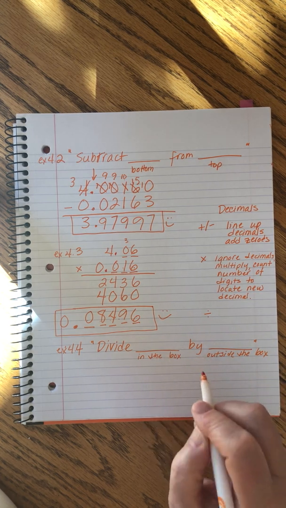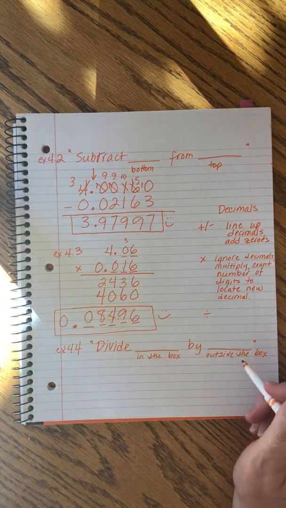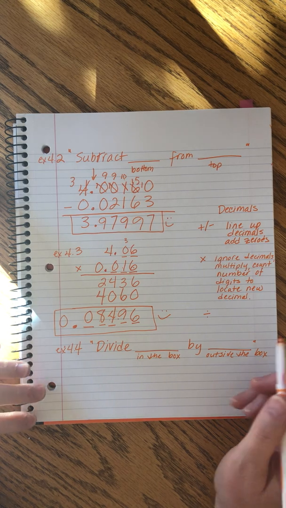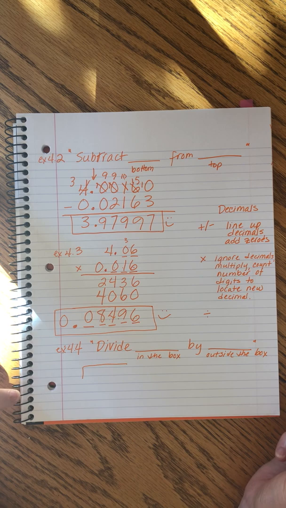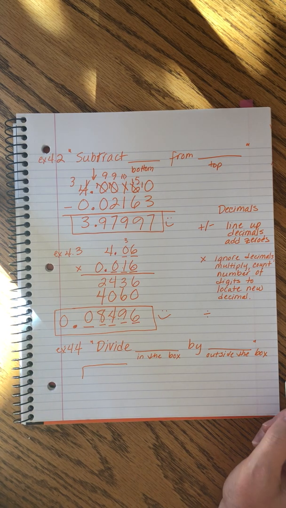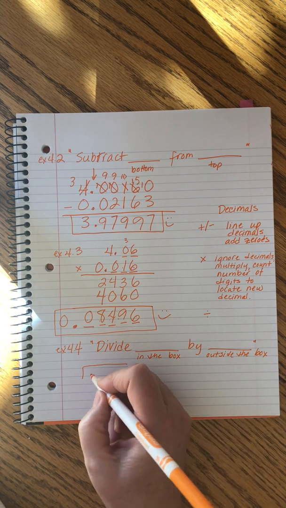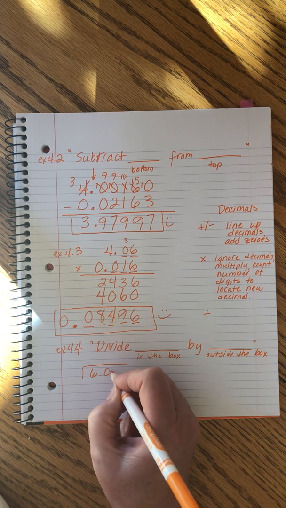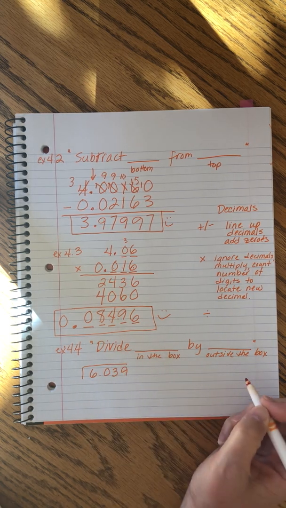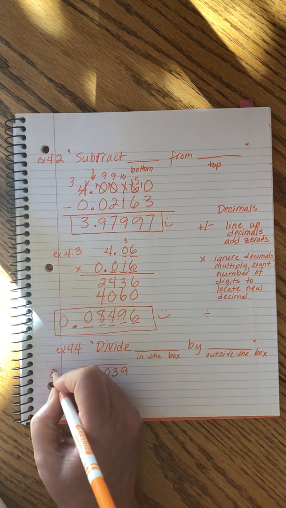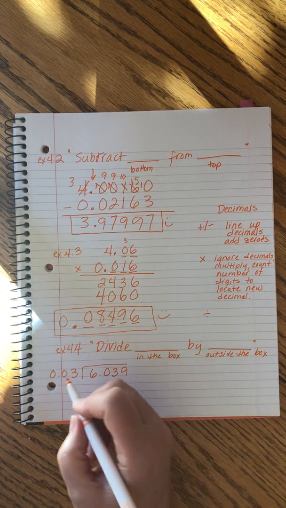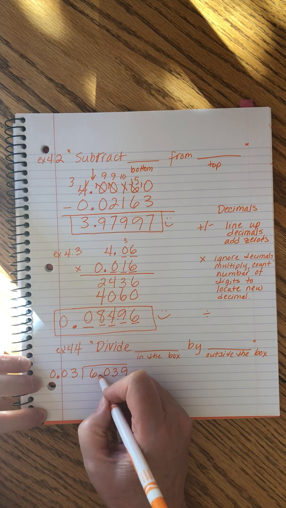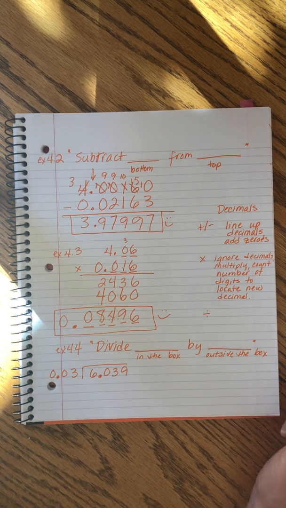the first number goes inside the division box. The second number goes outside the division box. So let's do it right here. There's our division box. John says divide 6.039 by 0.03. Okay, so that's how I know how to set that up. There are the decimals.